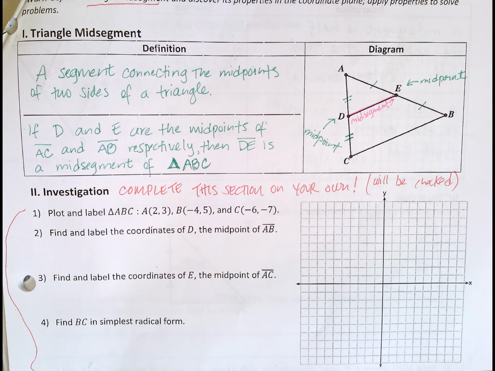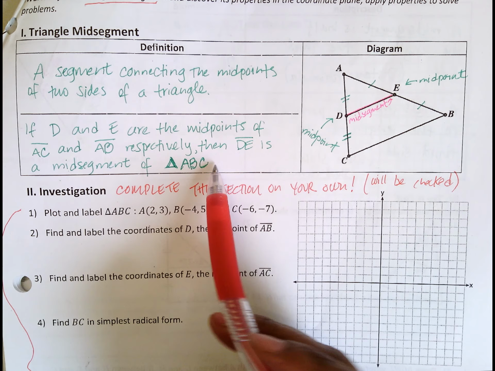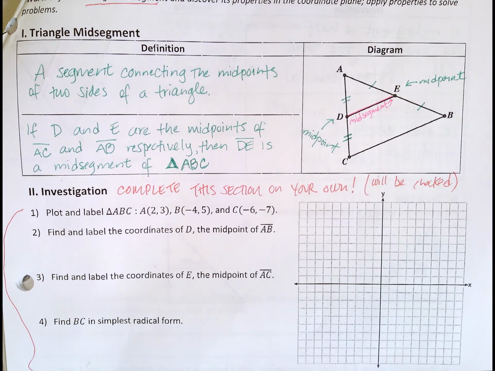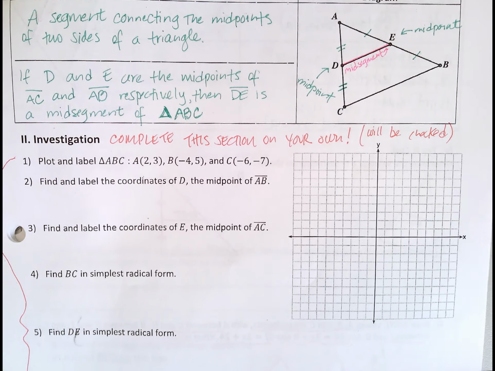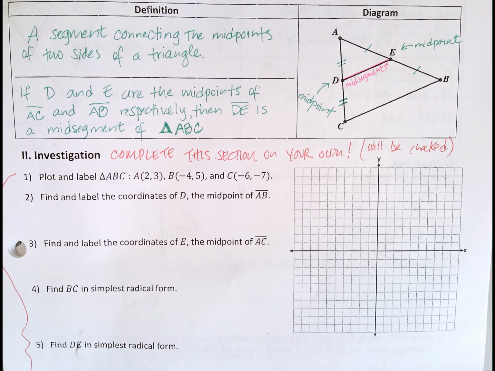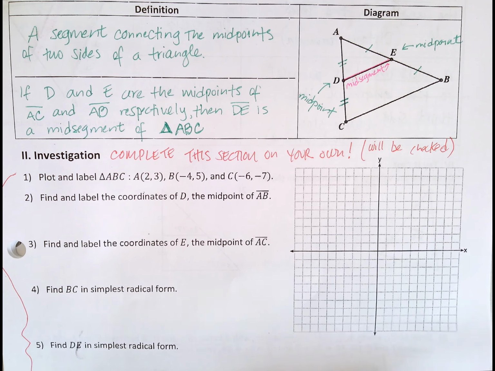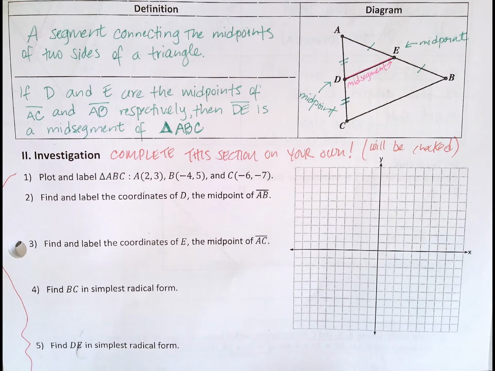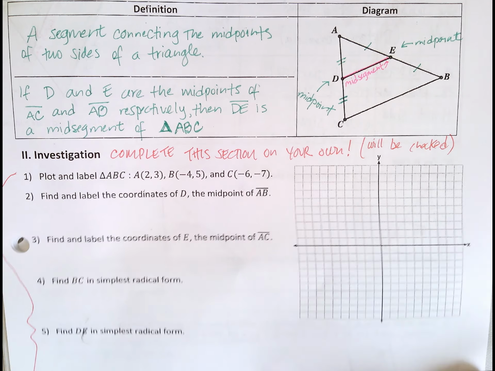Let's talk about the investigation. The investigation you are going to do on your own. So you are expected to, while you're in study hall today, while everybody else is on the trip, be doing this investigation. Of course, you took these notes, you drew this diagram, and you're expected to do the investigation. Now, I will put a link to a video explaining mid-segments in more detail if you're confused, but you are responsible for doing this investigation on your own, okay? So we're not going to go through this together.